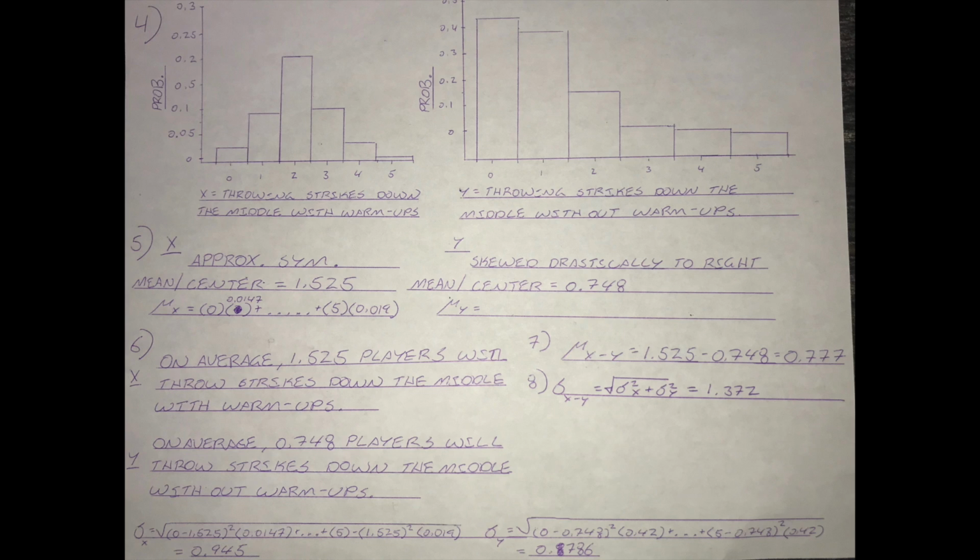For value x, we got an approximate symmetrical distribution with the center of 1.525. And to get that number, we use the equation below.